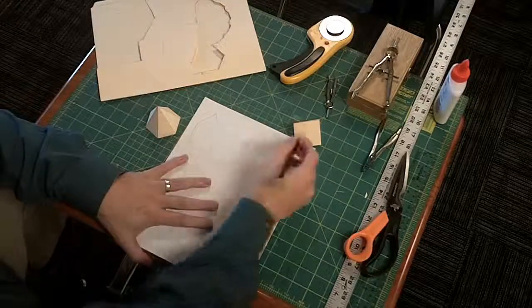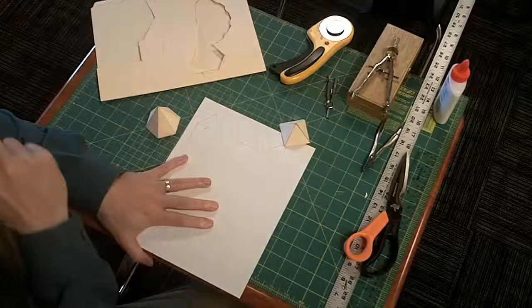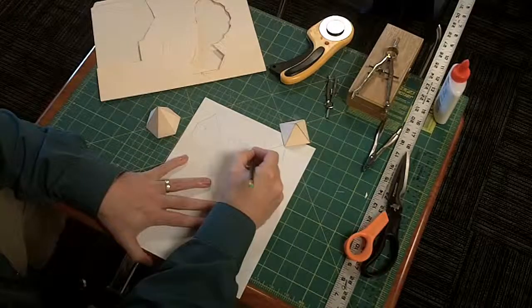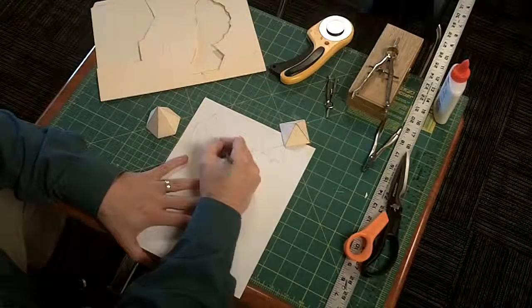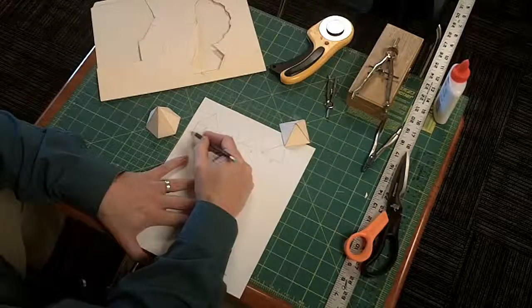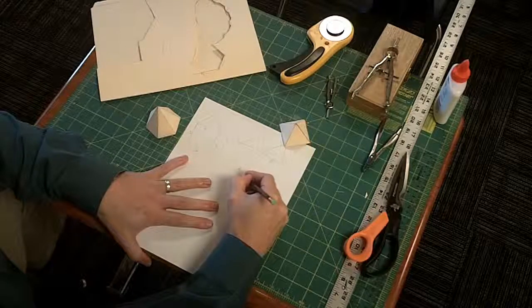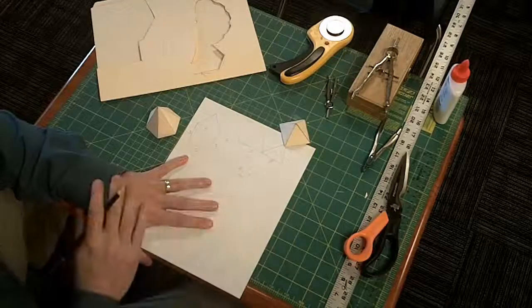So the area of the square would be, let's see, if we call this side S, this is also S and S and S to make up that net. So the area of this square is S times S, so the area of the base is S squared.